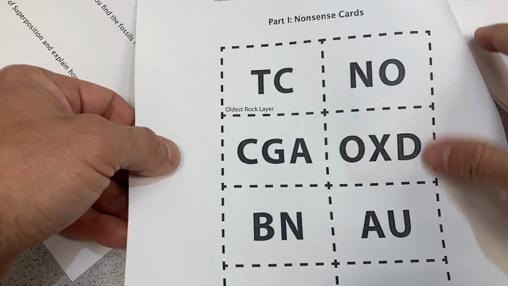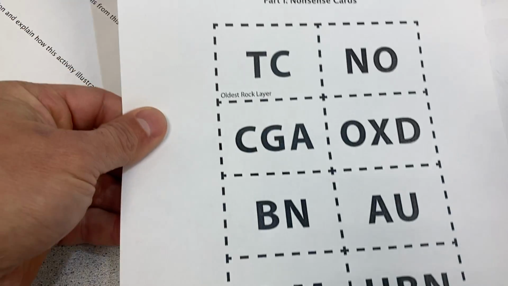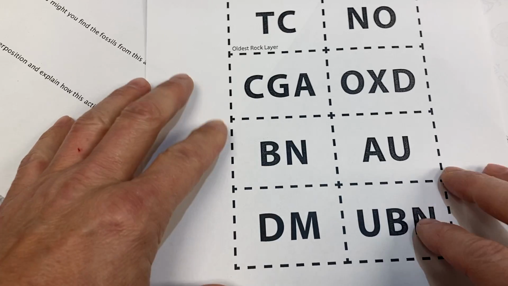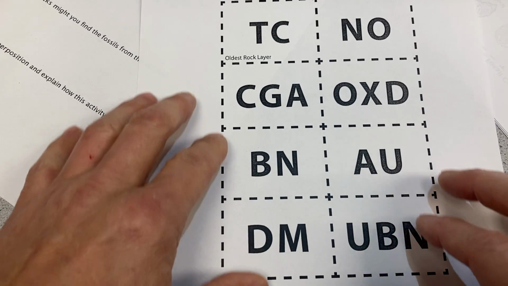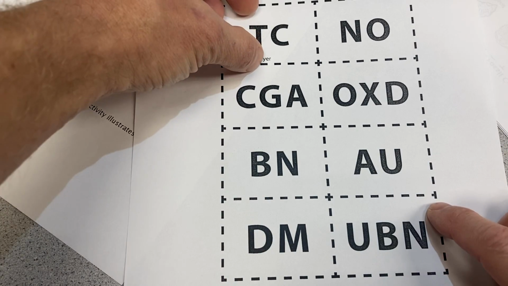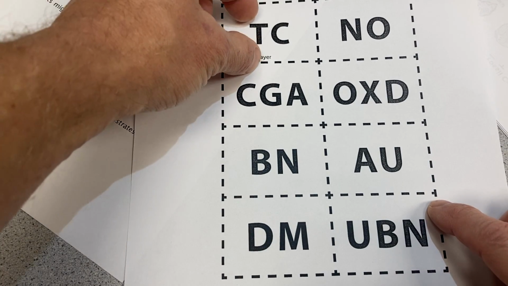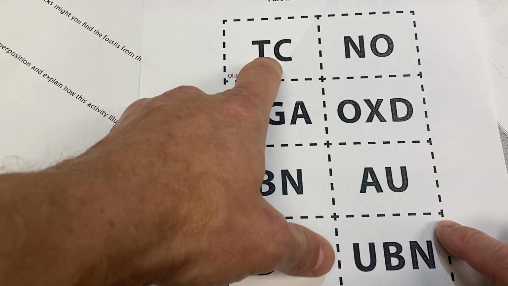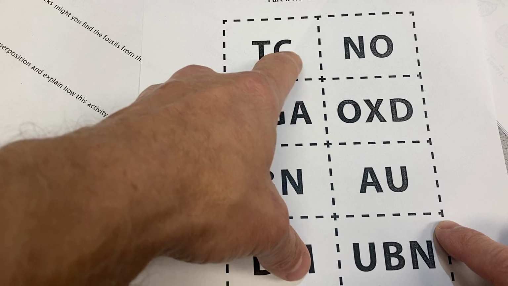So here's some layers. You'll tear this out, and you can cut these again if you just want to try and order them. It's easier to see if you try and layer them up. The oldest layer is going to go at the bottom, right? So you're going to put TC on the bottom. Now both T and C are fossils, and T and C are found in the same layer.